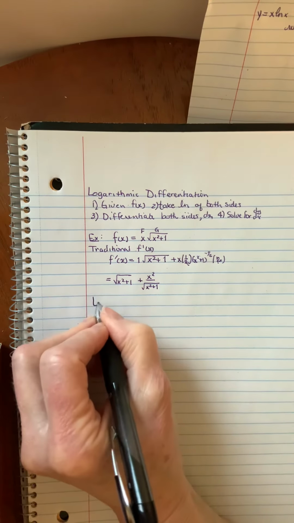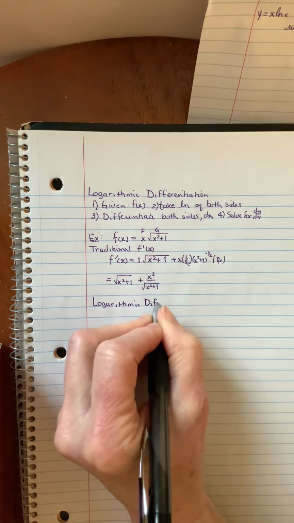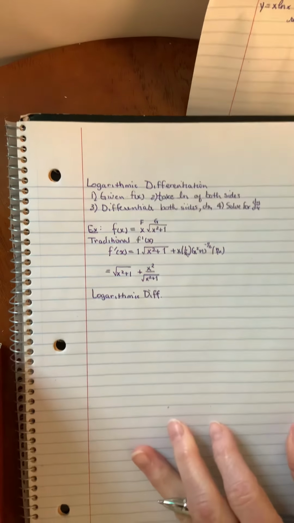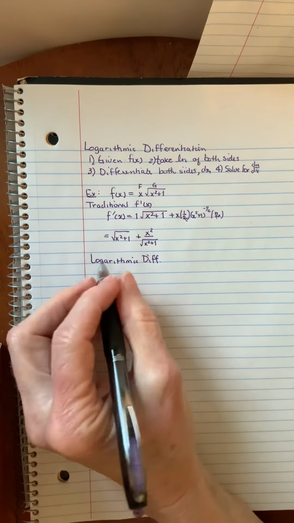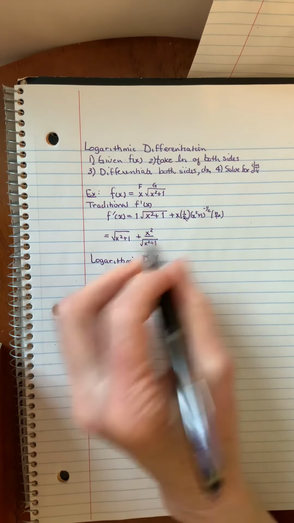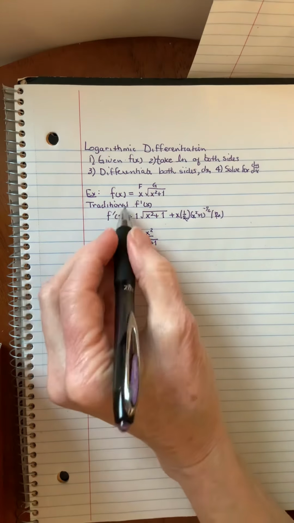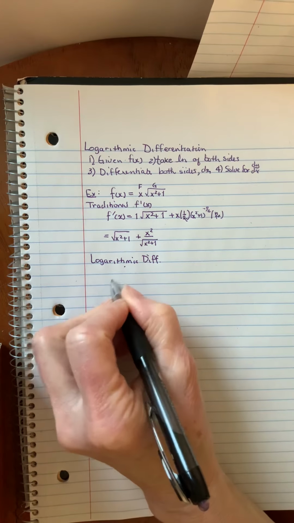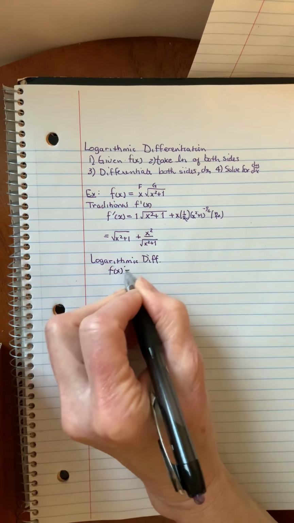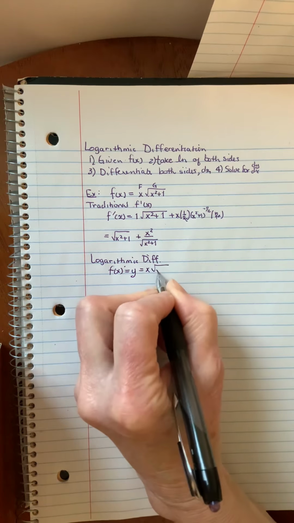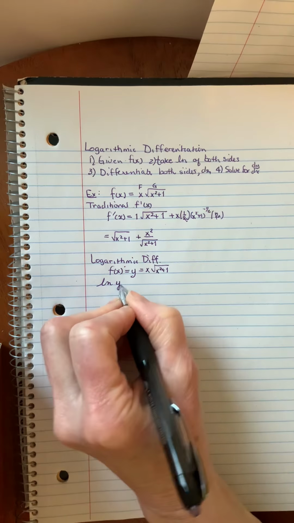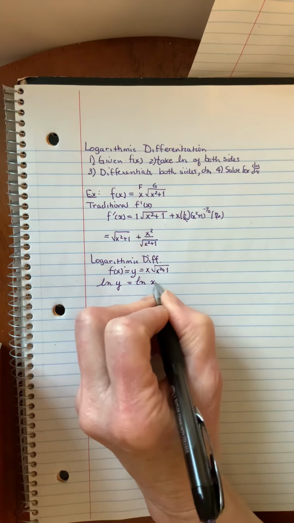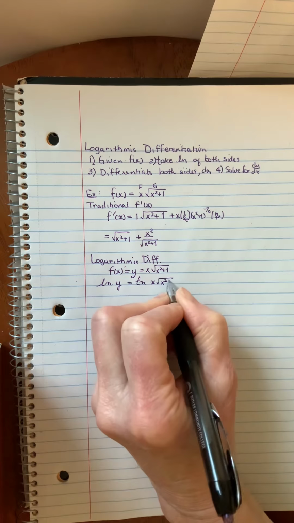Now, logarithmic differentiation. And you may not like this, but you can certainly use it, and sometimes you have to. You would not have to on this, obviously. But if I want to do logarithmic differentiation, I need to take the log of both sides. Now I'm going to call this y to make it easier to look at. So I'm going to say f of x equals y equals x square root of x squared plus 1. So then I take the log of both sides. Log of y is equal to the log of x times the square root of x squared plus 1.